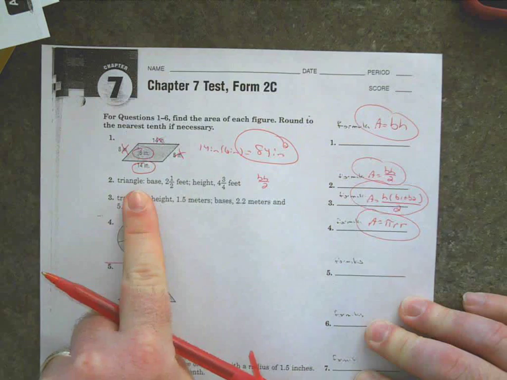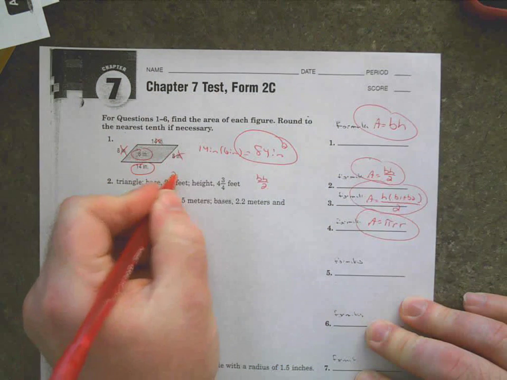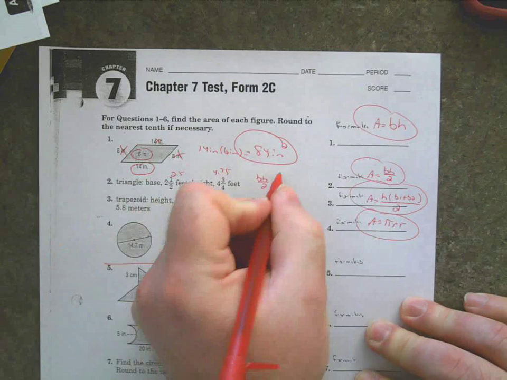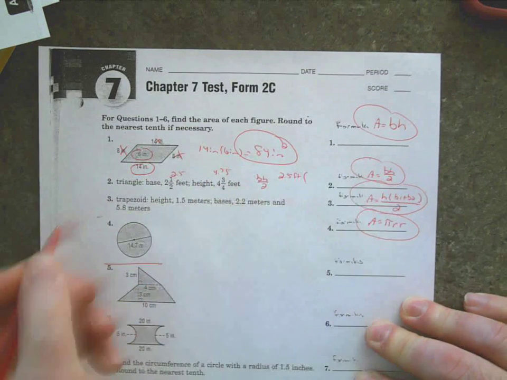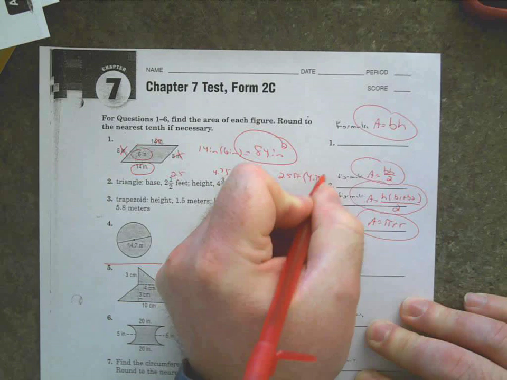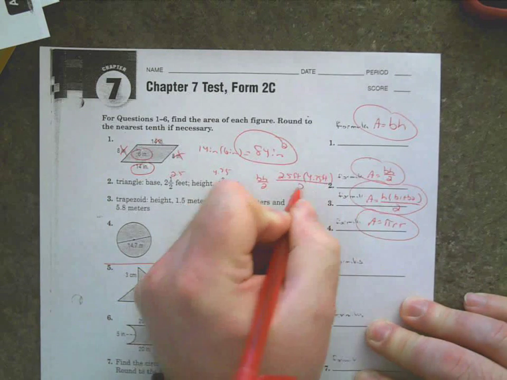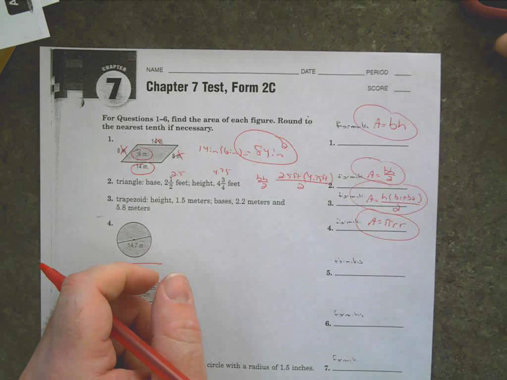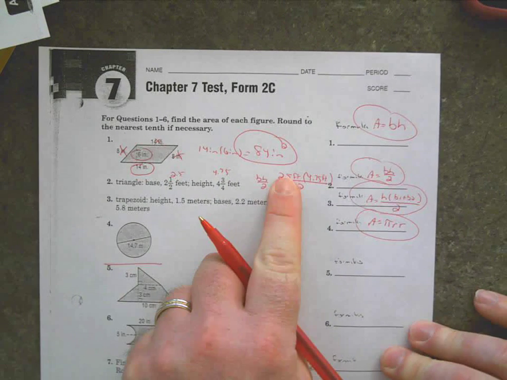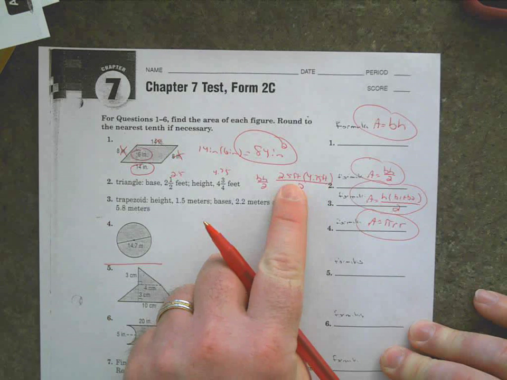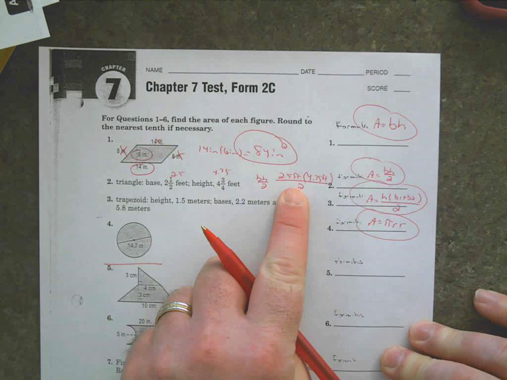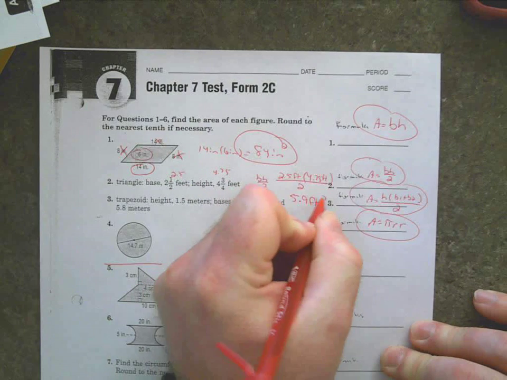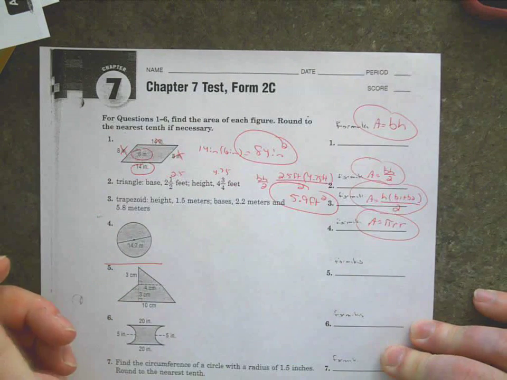Question number 2. Yep, 2.5, 2.5. Height, 4 3/4, 4.75. I'm going to roll with 2.5 feet times 4.75 feet, all divided by 2. I'm allowing a calculator on it so that you guys have the opportunity to plunk that in your calculator. 2.5 times 4.75 divided by 2. Don't forget, feet times feet is feet squared. I end up with an answer of 5.9 square feet.